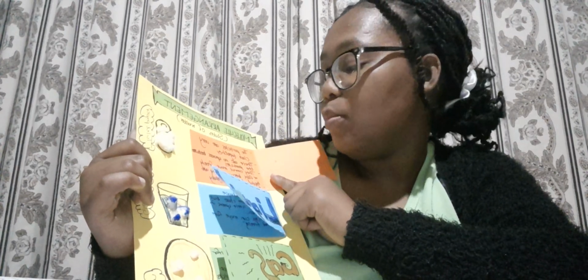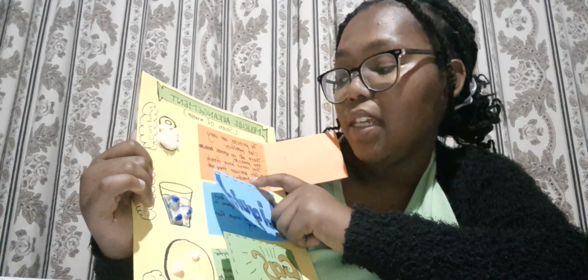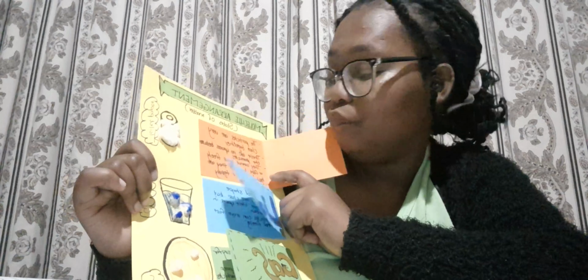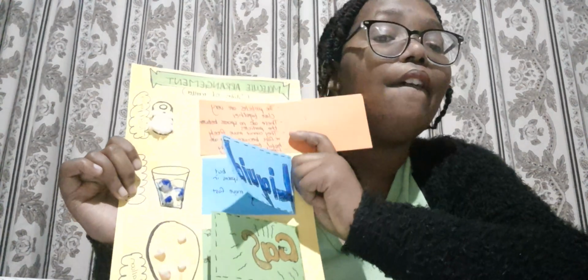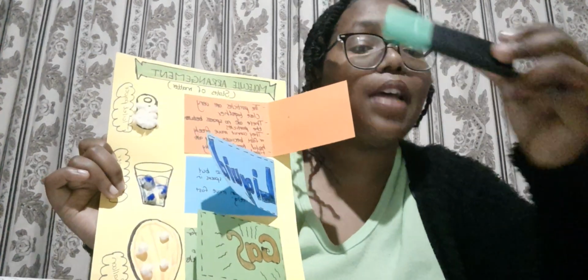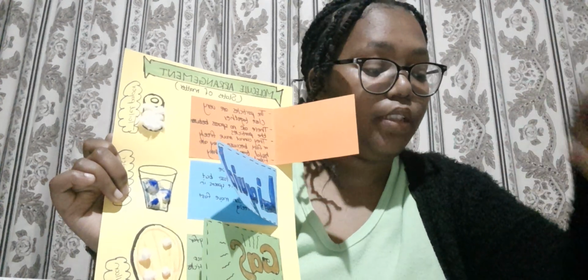Thirdly, they cannot move freely or fast because they are held together tightly, like I've already said. And they have a fixed shape. You can hold it, okay? Like, for example, this highlighter would also be a solid, okay?